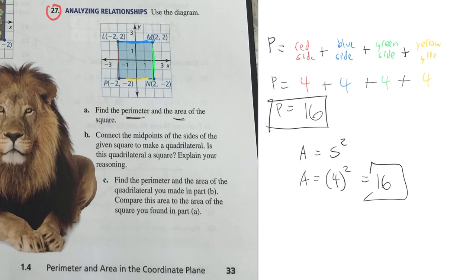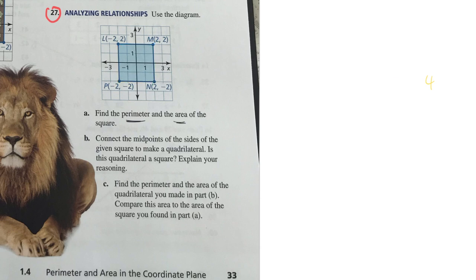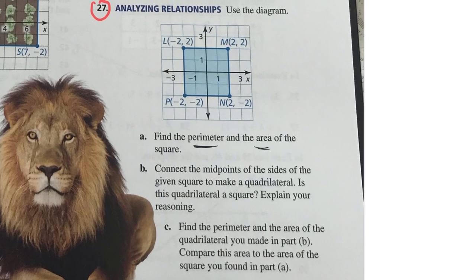They're the same. B, connect the midpoints of the sides of the given square to make a quadrilateral. Is this quadrilateral a square? Explain your reasoning. Okay, so the midpoints are here and here and here and there, right?